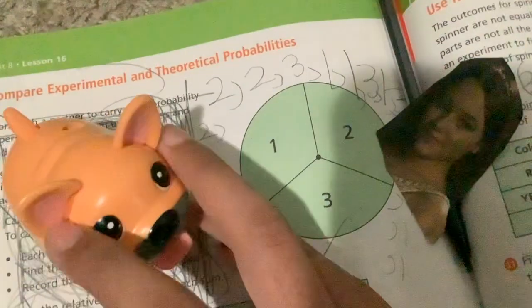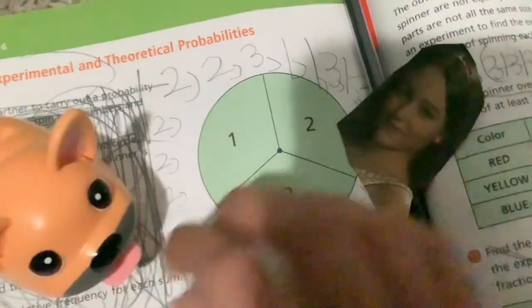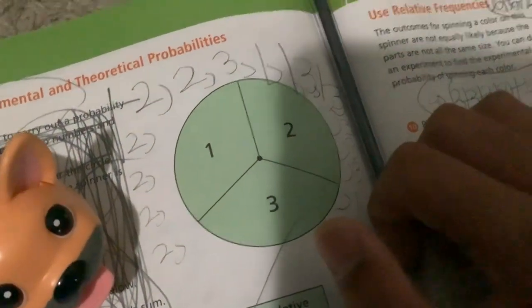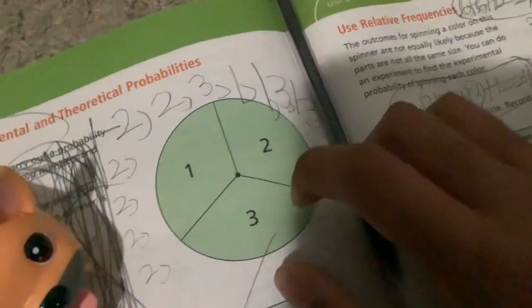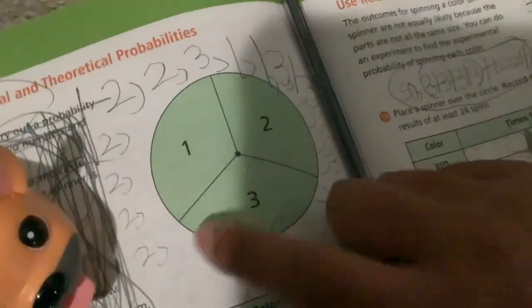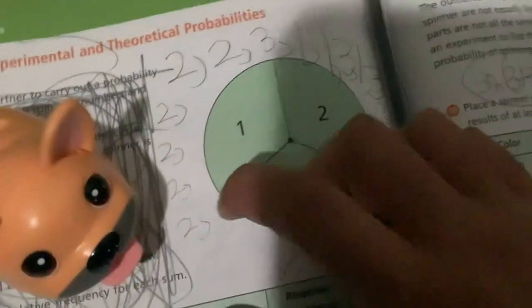That's right, Juliet. They're all rolled equally because the wheel is split into 3 equal pieces. When the pieces are all equal, there is an equal chance of them getting an equal amount, like 6 twos, 6 threes, and 6 ones. 6 of each makes 18 numbers in total. Let's count to see.